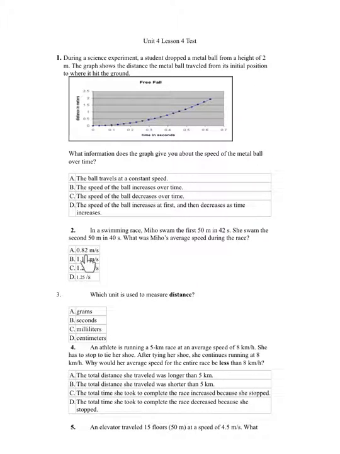A. 0.82 meters per second. B. 1.19 meters per second. C. 1.22 meters per second. D. 1.25 meters per second.